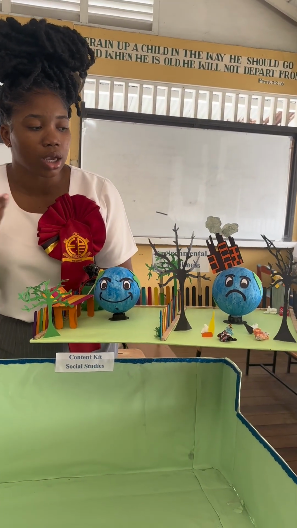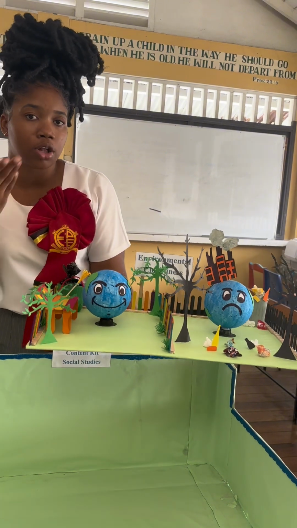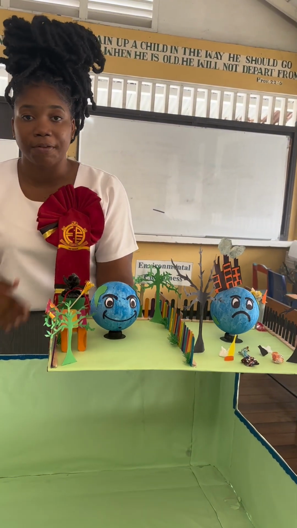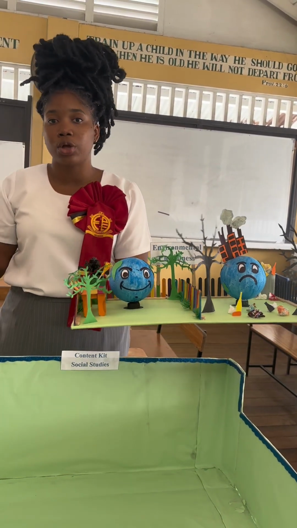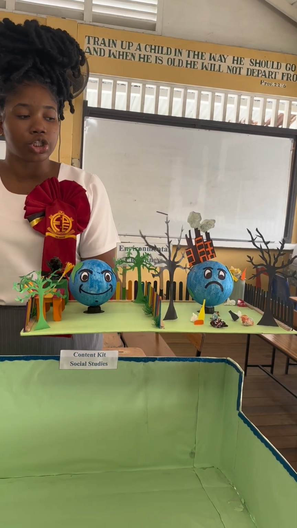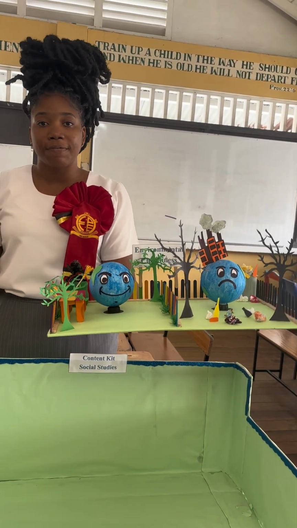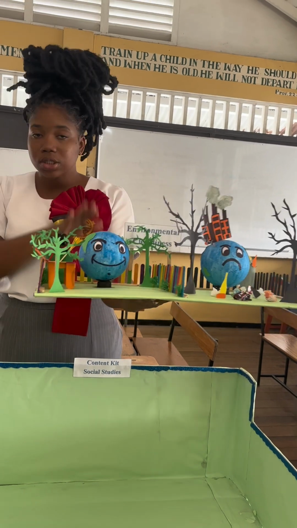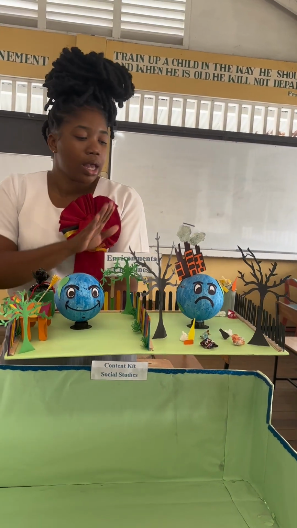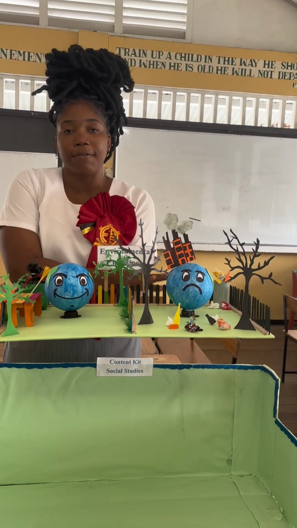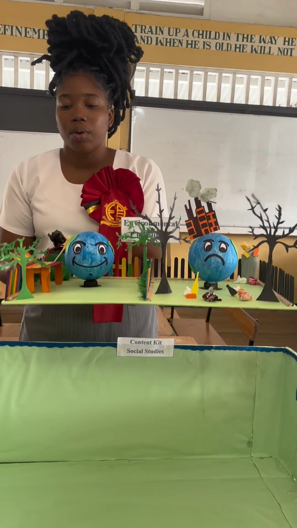They were able to say what's the difference with the two globes and what's going on with their environment, because remember the topic we looked at was environmental cleanliness. The children were also able to give their feedback on what is going on with environment A and environment B.